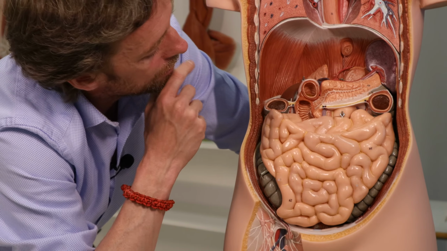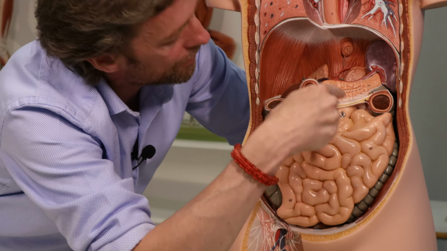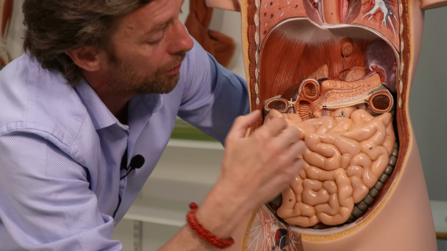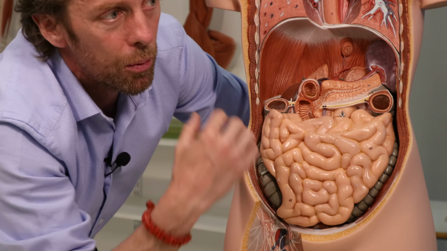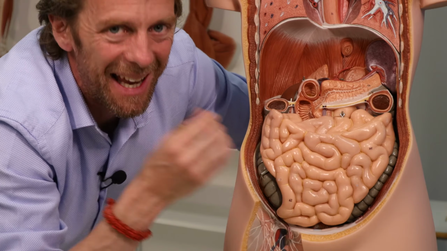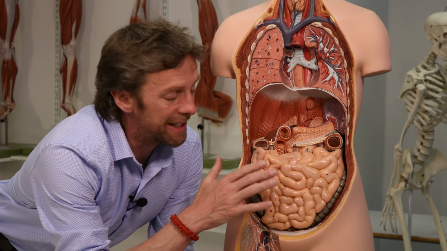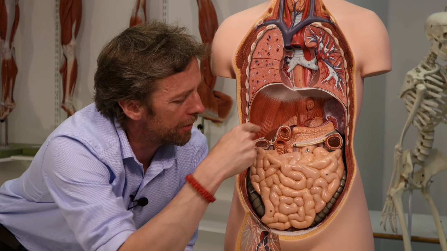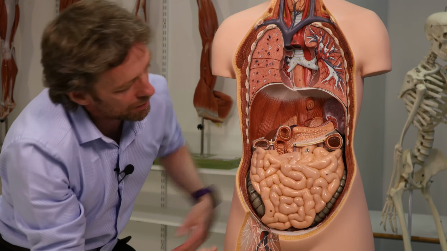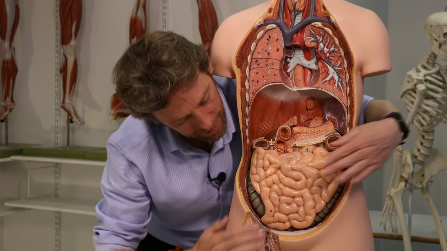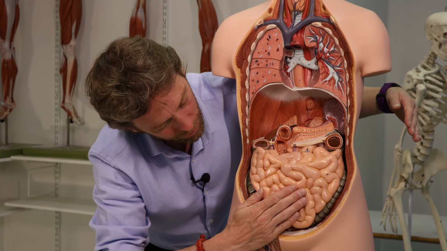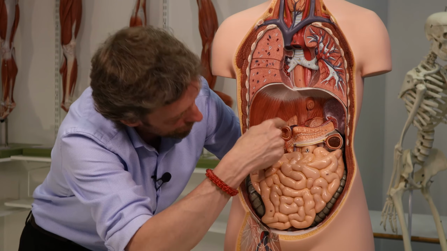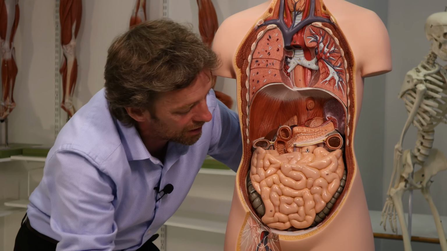Okay, so small bowel. Now, the duodenum is the first part of the small intestine. It passes food into the jejunum, and the jejunum becomes the ileum. So the small intestine isn't the same along its entire length. The jejunum is out on this side, and the ileum is over on this side. And food passes along the length from the duodenum to the jejunum to the ileum.